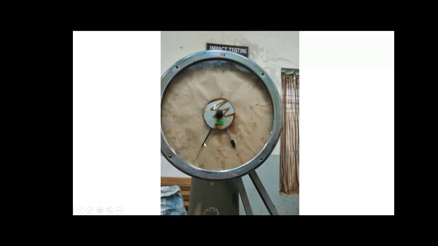Now we will keep the dummy pointer here also along with the main pointer, and then when it is released, finally we can measure the angle of the hammer after the impact.